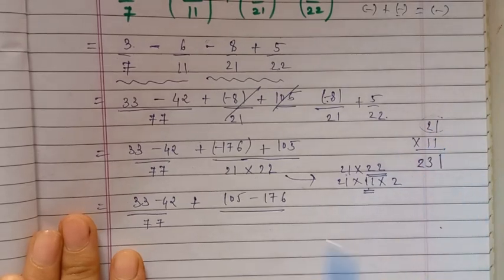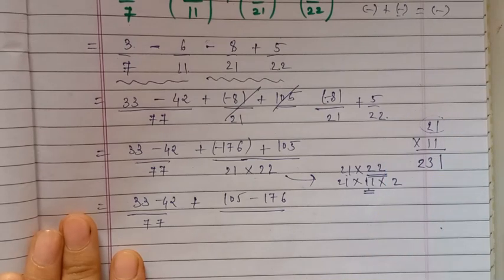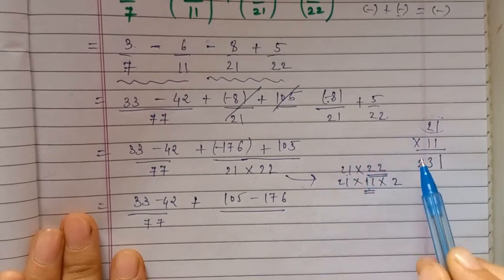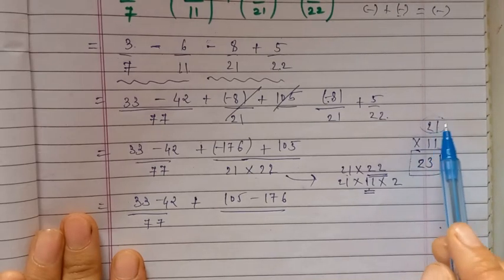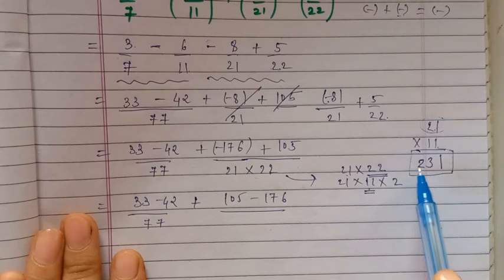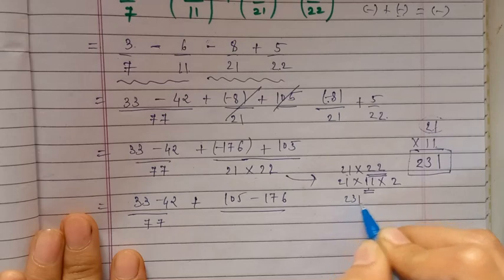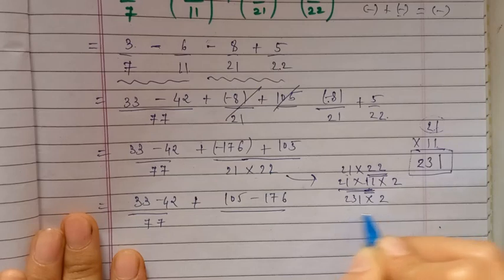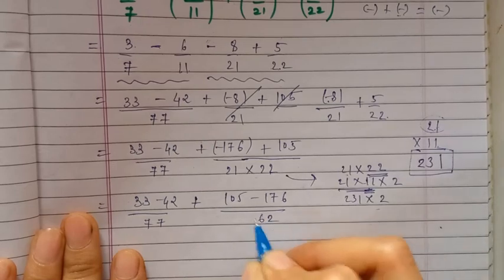Then you do not require the whole multiplication. Remember, whenever you multiply any 2-digit number, only a 2-digit number, with 11, you can use this trick. If you multiply 21 with 11, add the two digits and put the sum between 2 and 1. Then 231 is your answer. Now you can easily multiply 2 with this number: 2 into 1, 2, 2 into 3, 6, 2 into 2, 4.